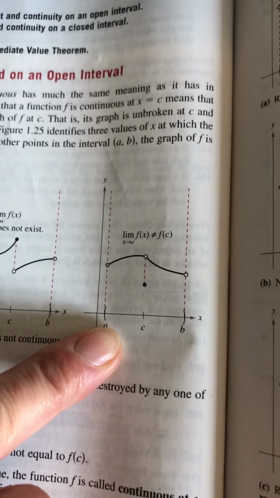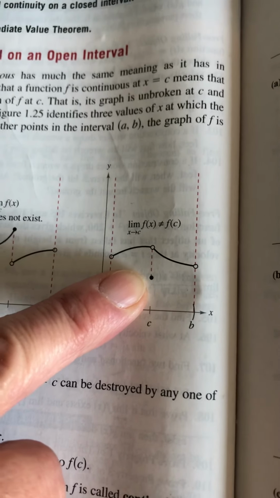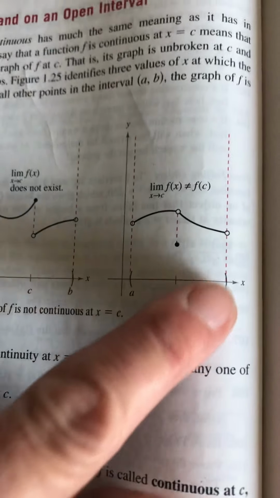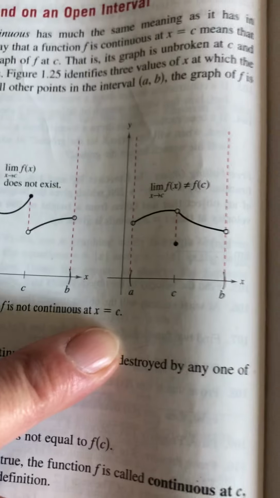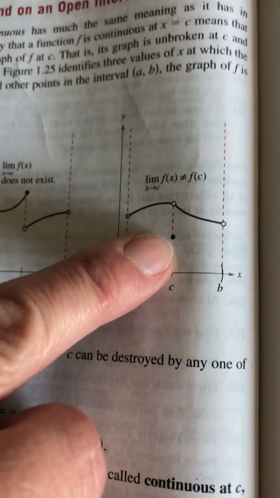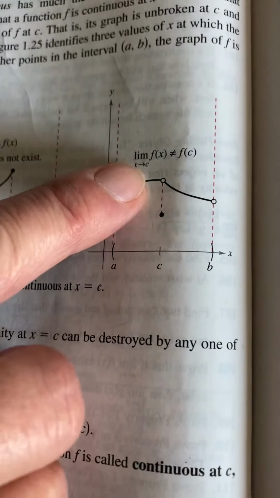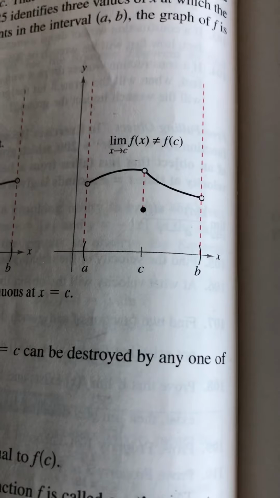Number one, does the value of the function exist at c? Yes, it does, right there. Number two, does the limit exist as you approach c from the left and the right? Yes, it does. Number three, is the limit and the value of the function the same at c? No, it is not. The function is discontinuous at c because it does not pass the third part of the continuity test. Let's go over to 3a.